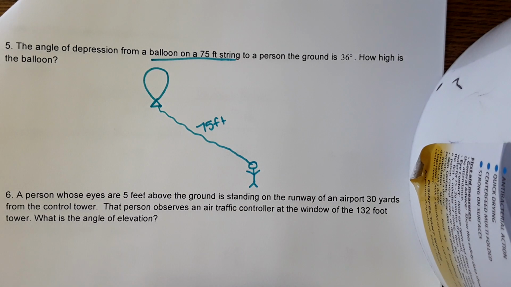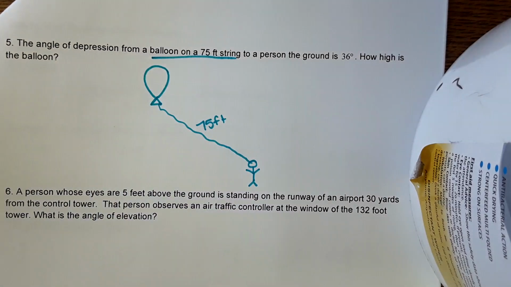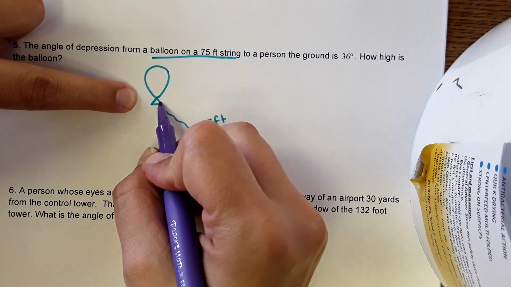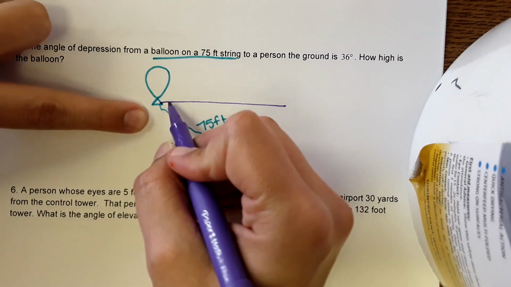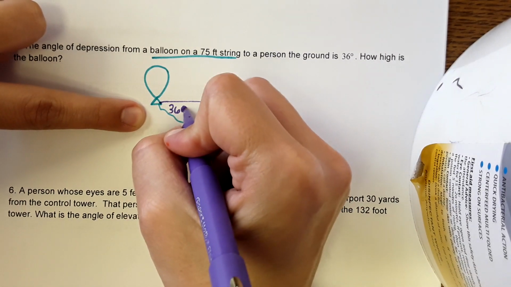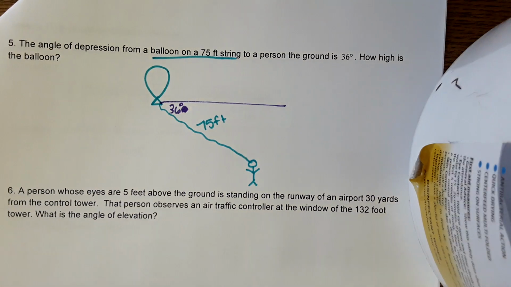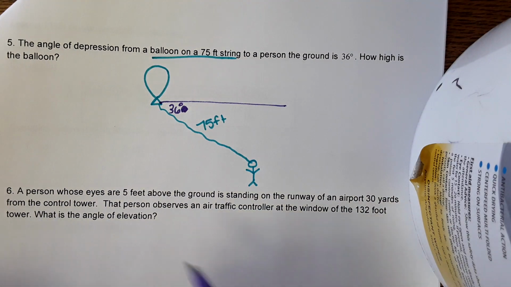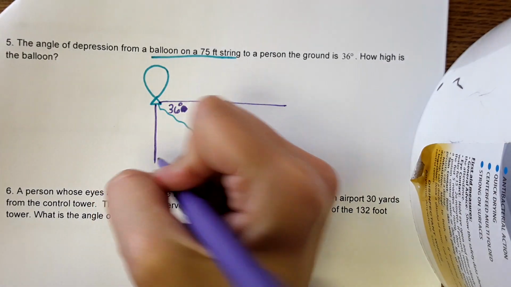The angle of depression from a balloon to a person. Okay, so the angle of depression would be right here, so that would be 36 degrees. And then how high is the balloon? So we're looking for the height of the balloon.